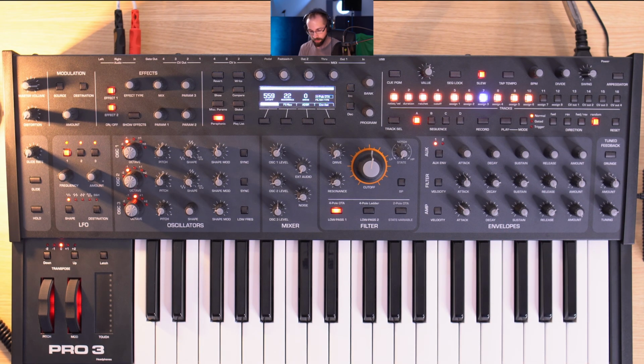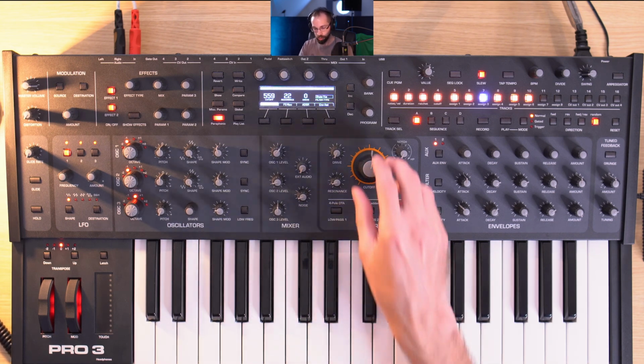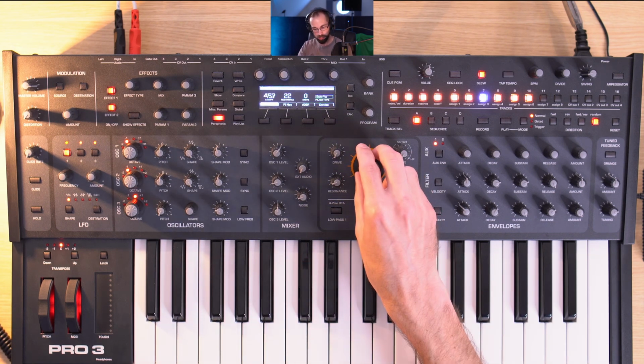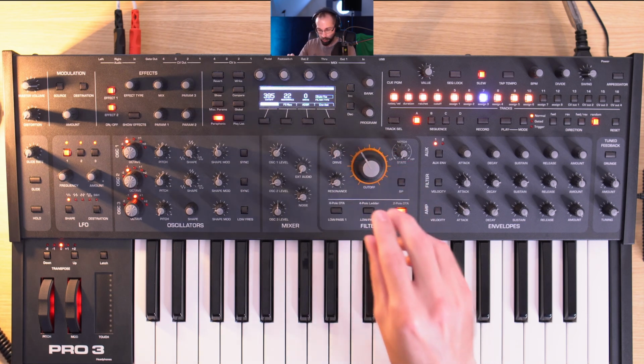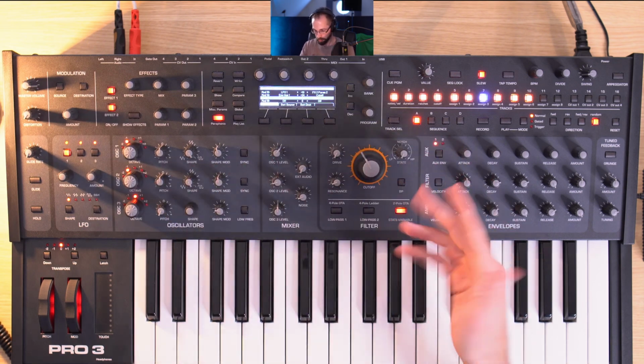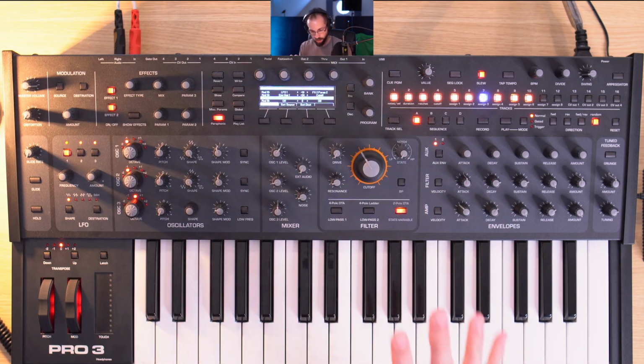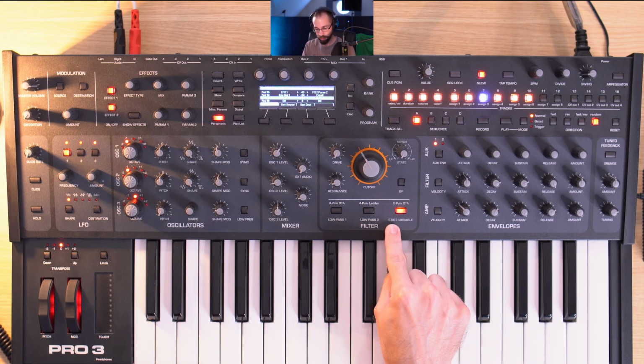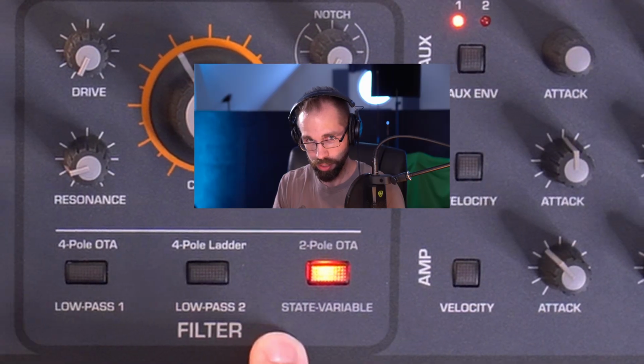That's really good. Another thing we can do, if we go to the 2-pole filter, it's going to be a bit brighter, obviously. It's a 12 dB filter rather than a 24. And the cool thing is we have modulation options for this state variable filter that we don't have for the others, and that is the fact that we can variable the state of the filter in the mod matrix.